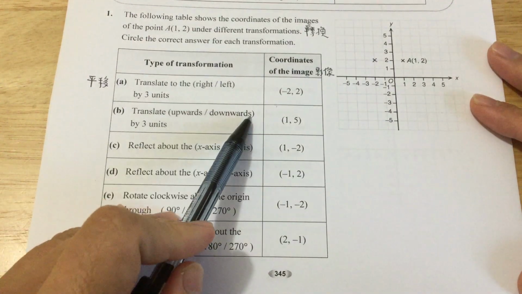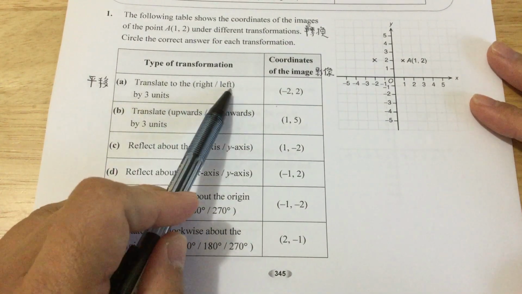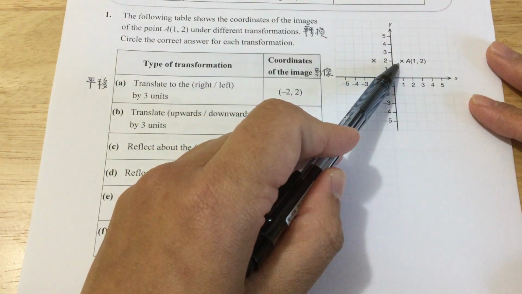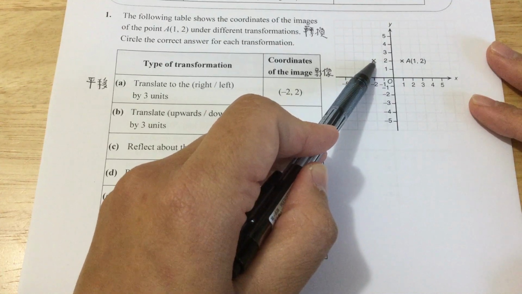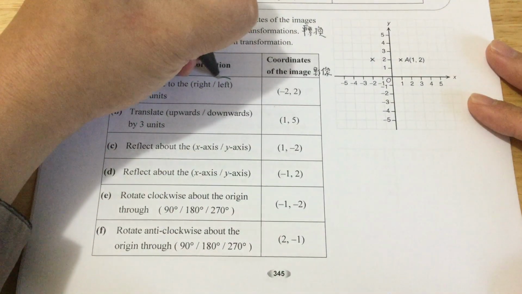What I'm going to ask you is, is it translated to the right or to the left by 3 units? Obviously, from A, you can see 1, 2, 3 to the left. So the first answer for this one is to the left of it.